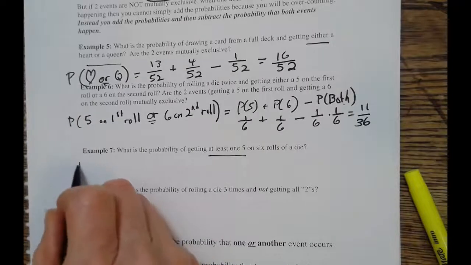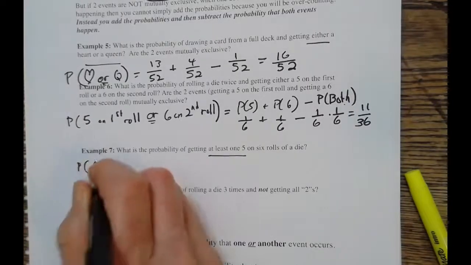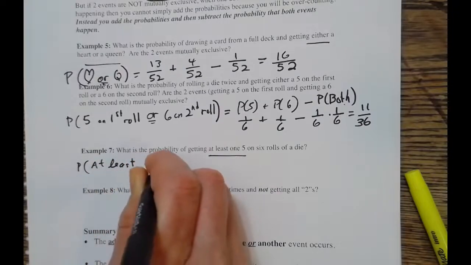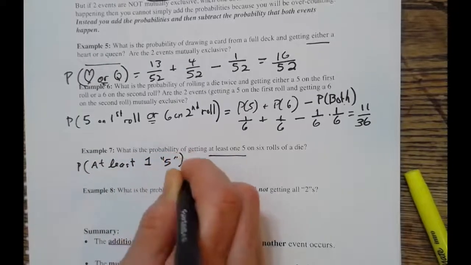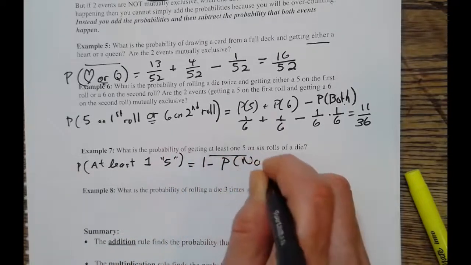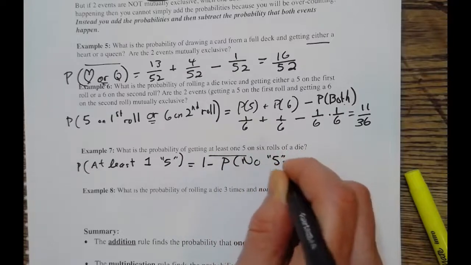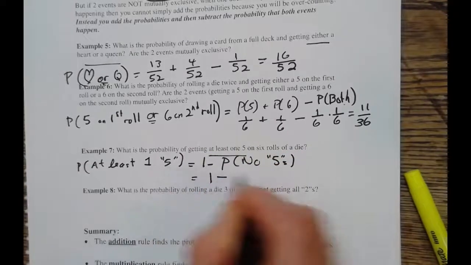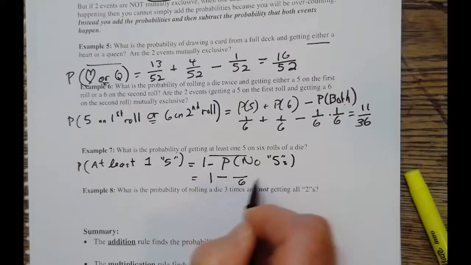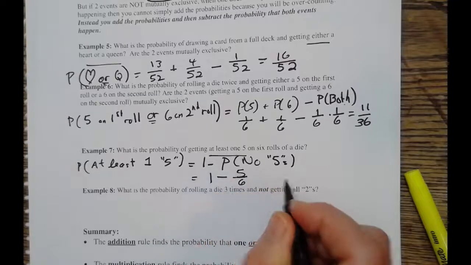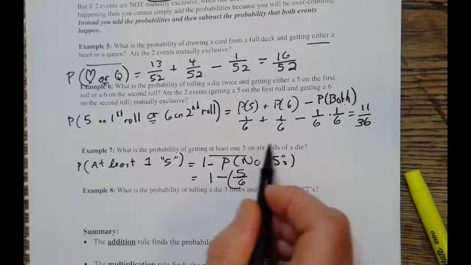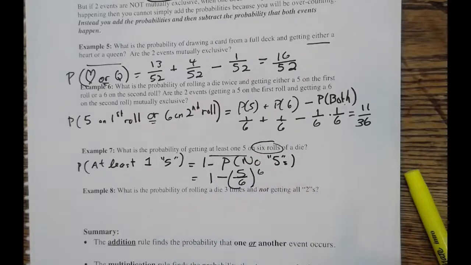So remember, the probability of at least 1 5 is equal to 1 minus the probability of no 5s. So that's equal to 1 minus, now, not getting a 5, how many ways are there not to get a 5? Well, there's 6 possibilities. 5 out of the 6 of them are not 5s, and so it's 5 out of 6, and on 6 rolls raised to the 6th power.